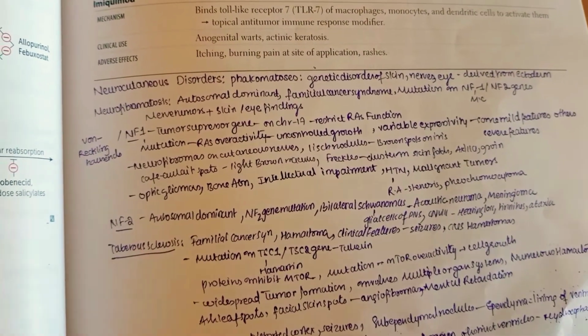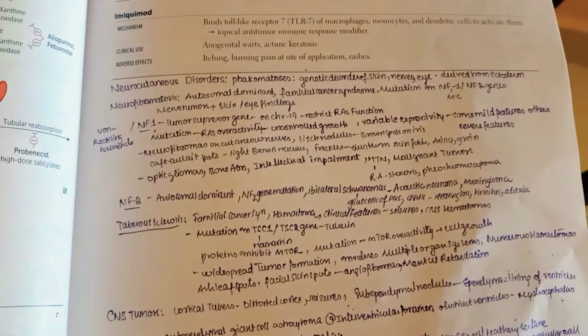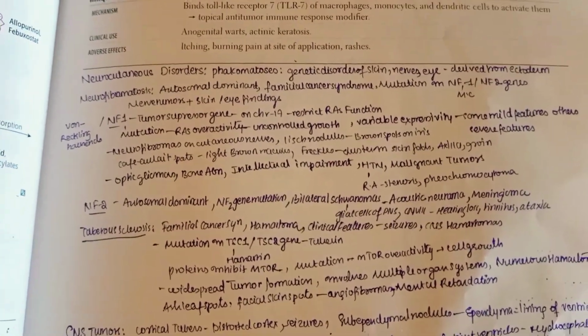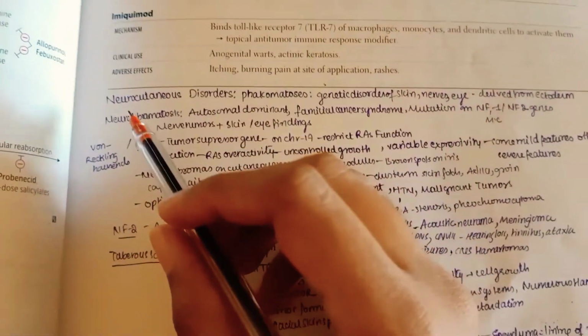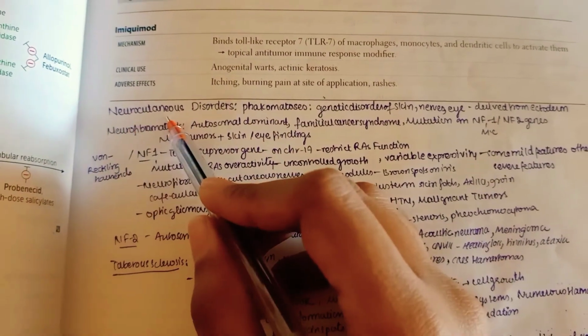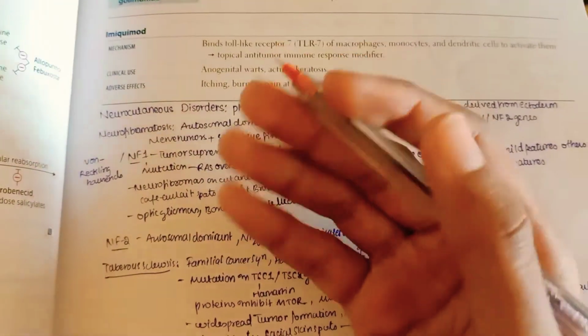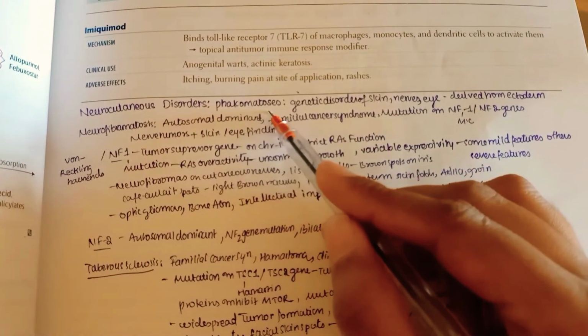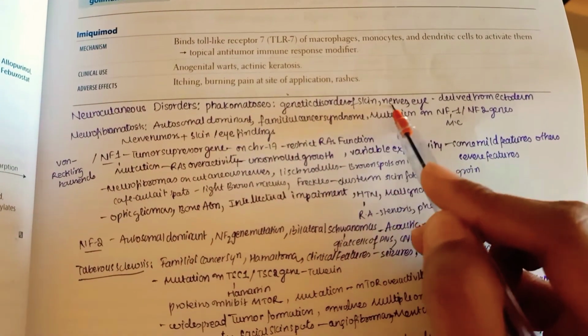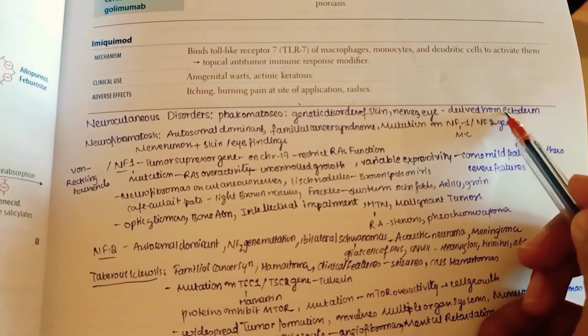Let us continue with neurocutaneous disorders. So the last topic of this dermatology session is neurocutaneous disorders. In the name itself you can see neuro means nerve is involved, cutaneous means skin is involved, and even eyes are involved. This is also called phacomatosis. It is a genetic disorder of skin, nerves, and eye. It is derived from ectoderm.